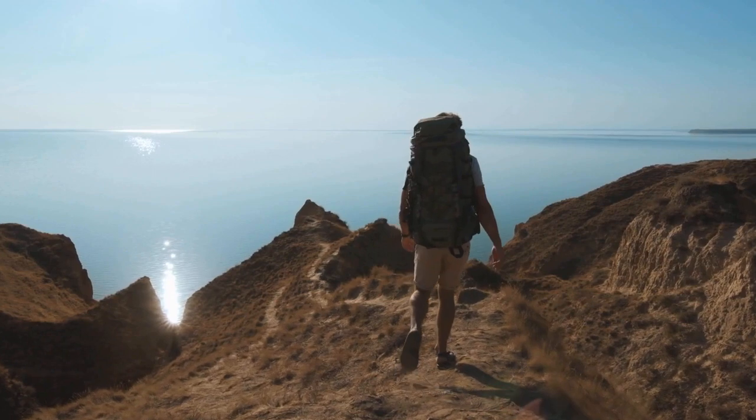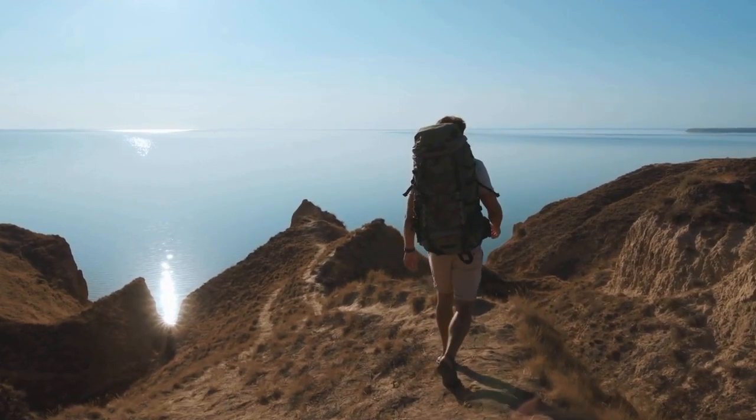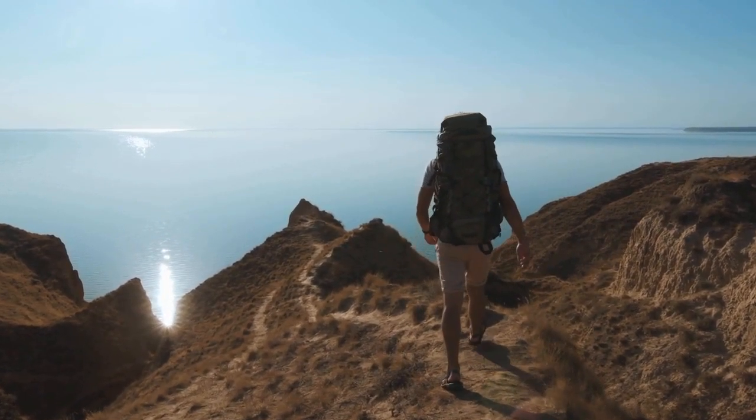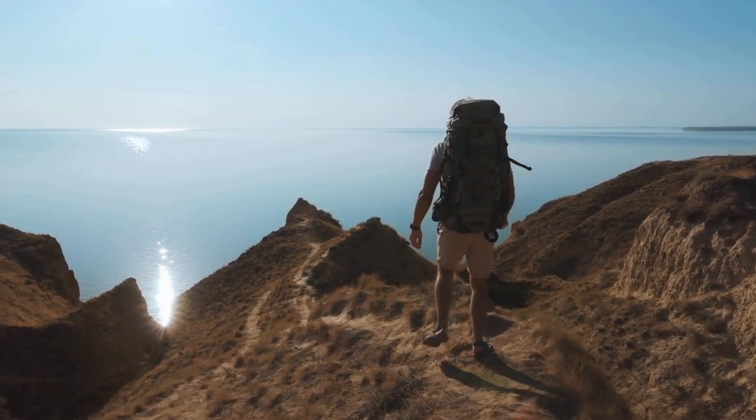So we're going to try an example together and see if you guys can help me figure out how we would replace the noun in the sentence with the pronoun. So here we go. Tom is taking a hike. What is the noun in that sentence?